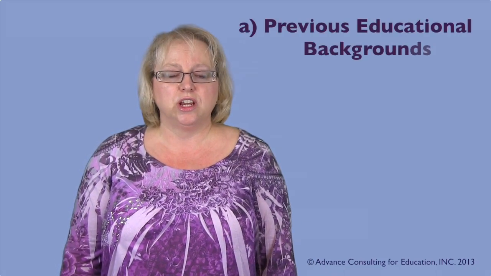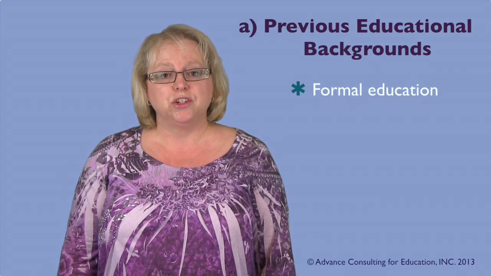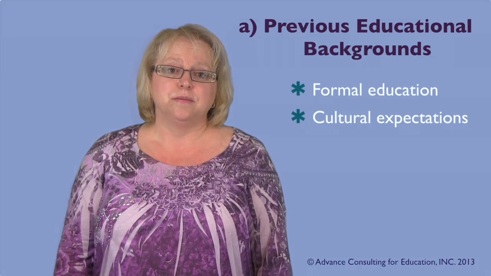We have previous educational backgrounds. Some students come to the classroom with a formal educational background. This puts them in a different spot than those who have had little formal education, or perhaps their education has been interrupted by life's experiences. Cultural expectations also play into it, how they view the teacher, and some are more comfortable with a teacher-centered environment as opposed to a learner-centered environment.